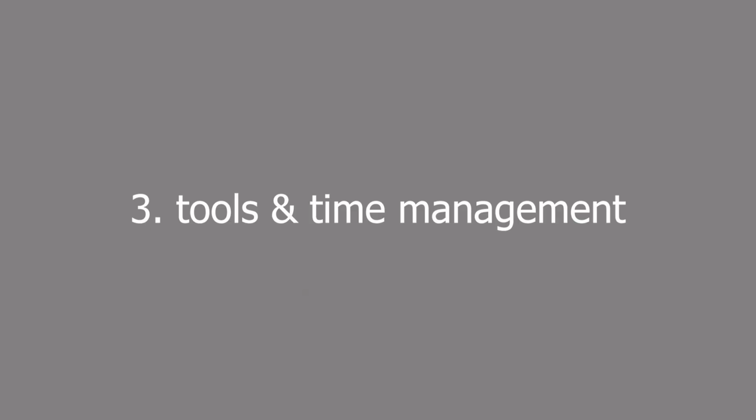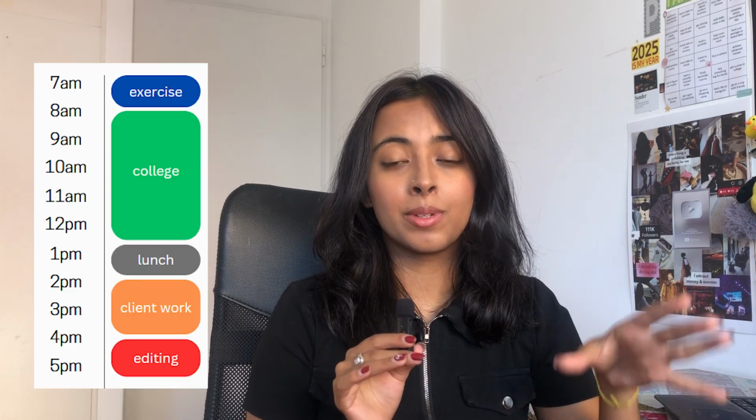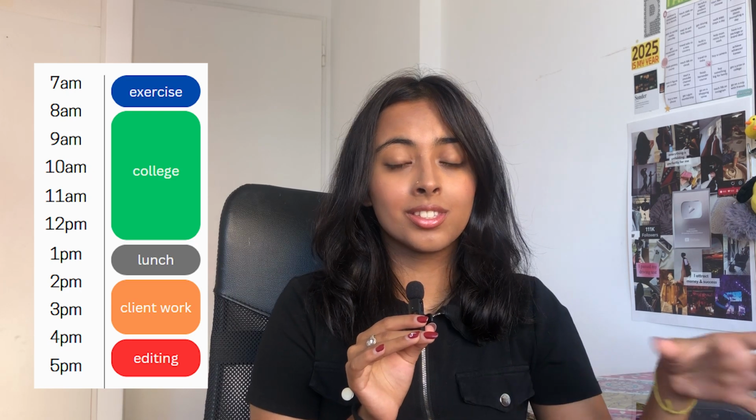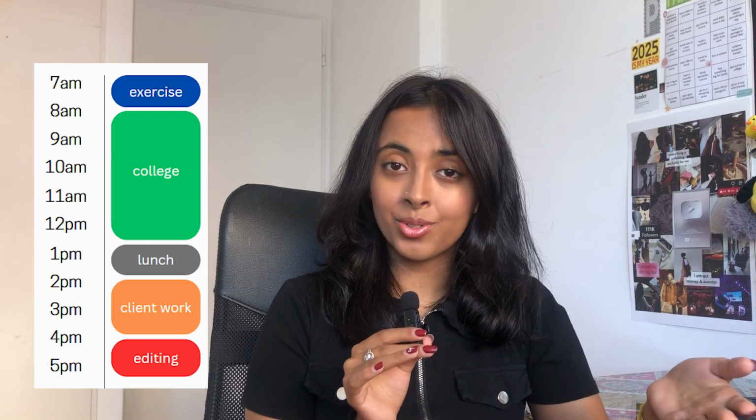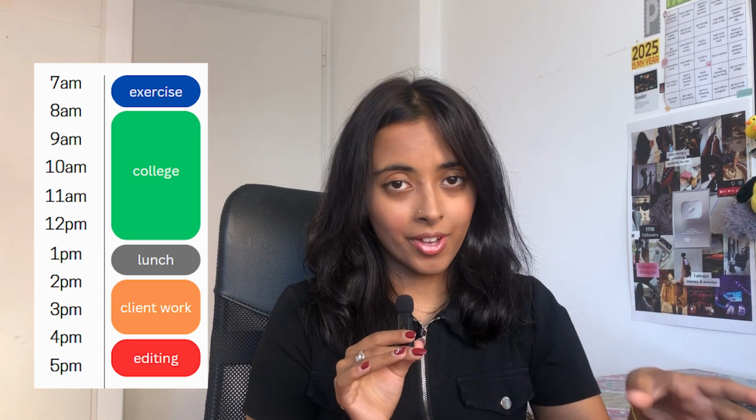When it comes to tools, I like to keep it simple. The Notion calendar is my main tool for planning. It's easy to use and keeps everything in one place. For time management, I usually rely on time blocking. I plan out my day by assigning specific times to different tasks, and when I stick to it, it's actually super effective. But I'll be honest, there are days where I struggle to stick to the plan.